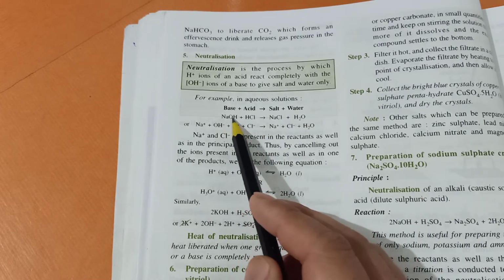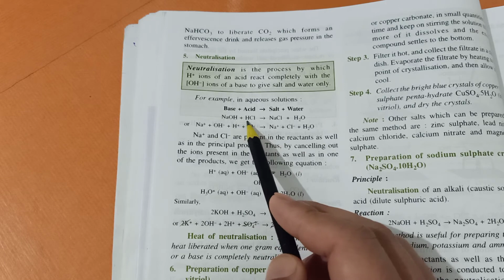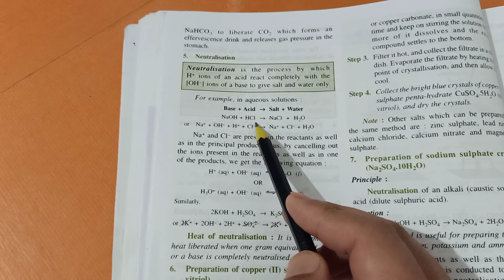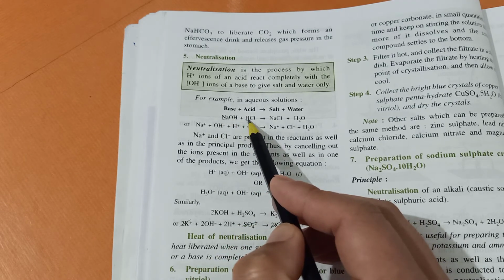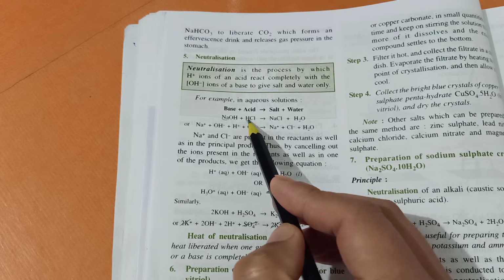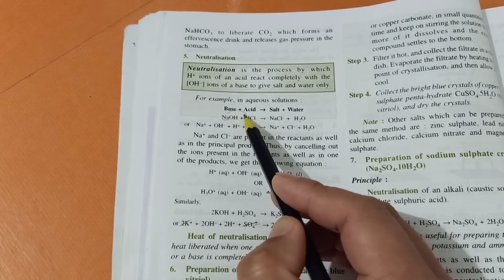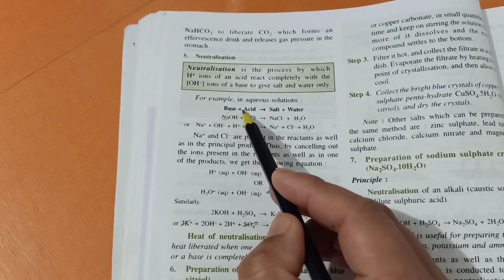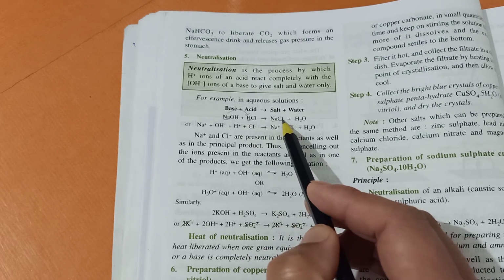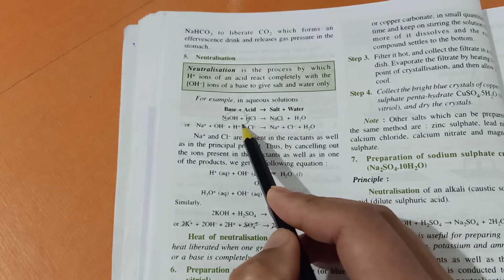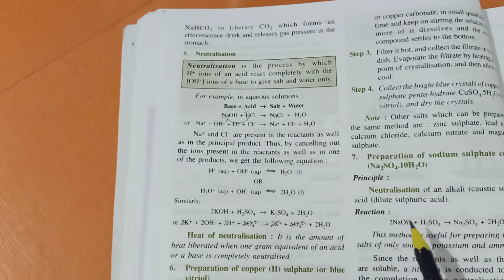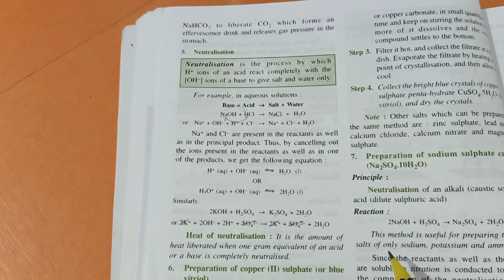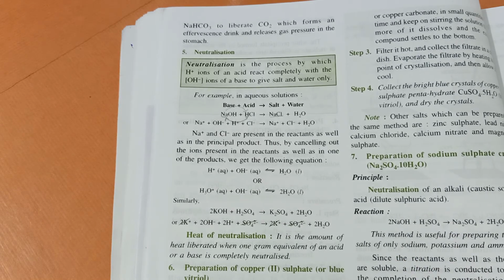Let's take the base sodium hydroxide and the acid hydrochloric acid, HCl. Here sodium is the cation and over here hydrogen is the cation. It is a double decomposition reaction, so they will exchange their ions. Sodium will come over here and take the place of hydrogen, and it will form sodium chloride. This is a salt. Hydrogen will take the place of sodium and therefore it will form water, H2O. So this is another method for the preparation of salt, and that method is neutralization reaction.